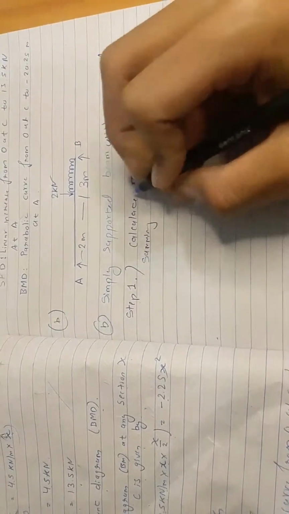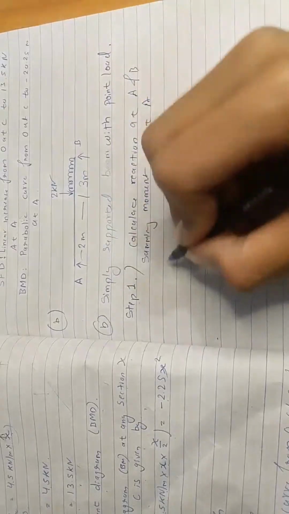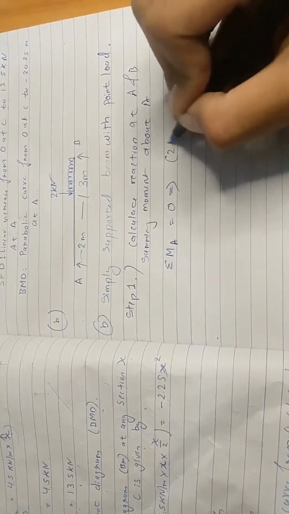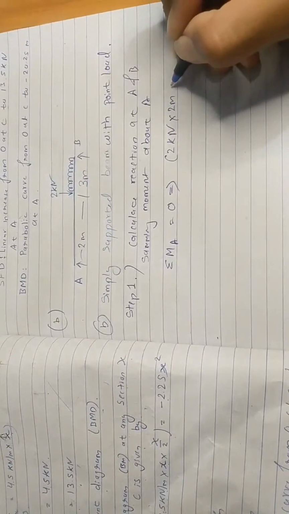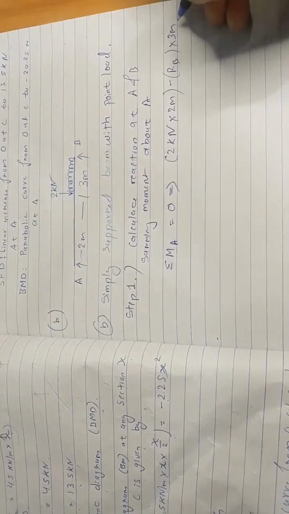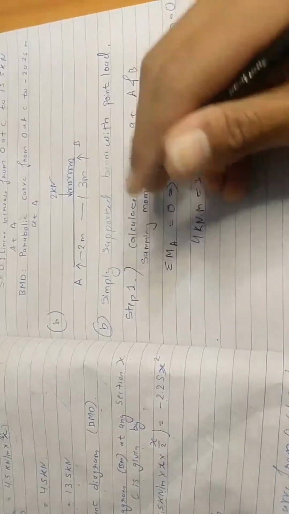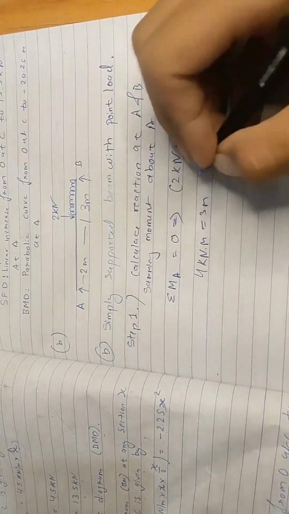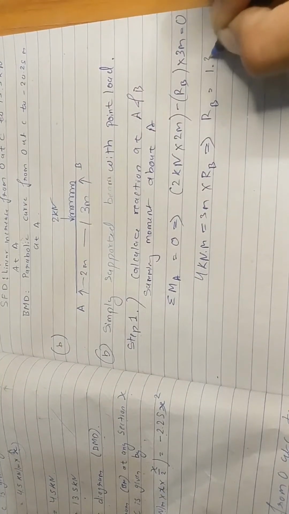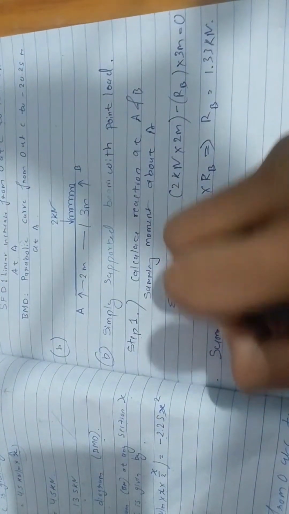Assuming moment about A, sigma MA is equal to 0: 2 kN into 2 meter minus RB, what is RB, the reaction at B, into 3 meter distance is equal to 0. 4 kN meter is equal to 3 meter into RB, so RB is 1.333 kN.